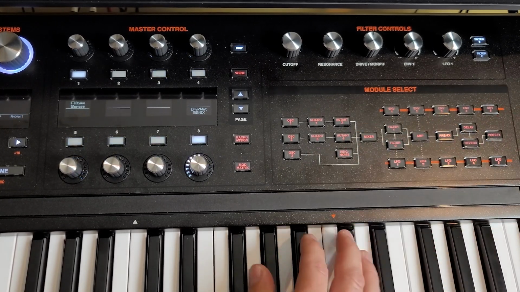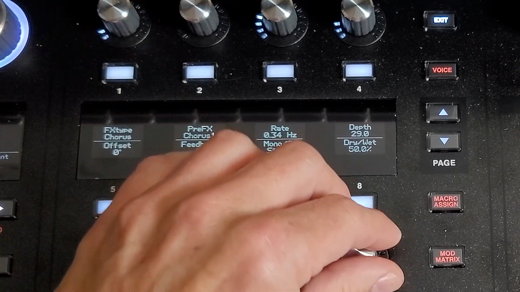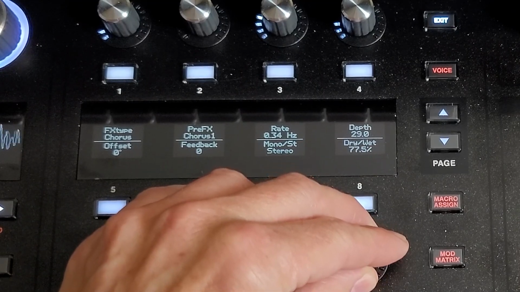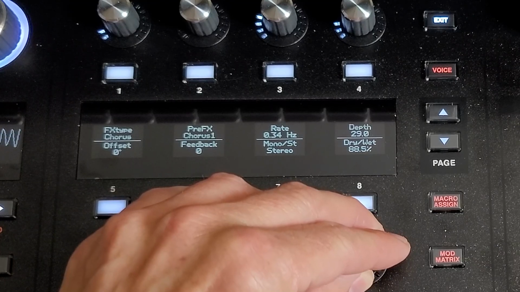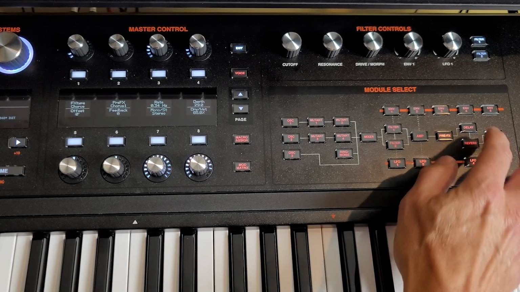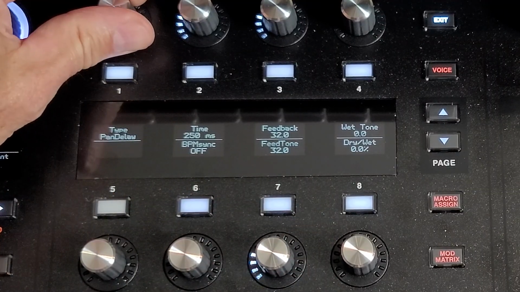FX. Let's have a look at what we want to put in here. As always, I love my chorus. This one definitely needs some delay, and we want to put stereo delay. Or panned?